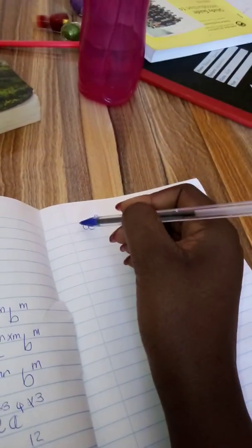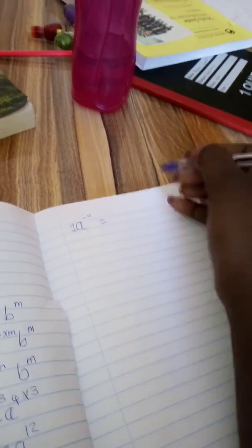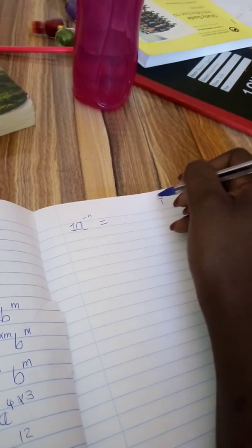But just know here they say a to the power of 1. I talked about this. If you have something like this, a, there's a 1 there, there's a 1 there, there's a 1 there.